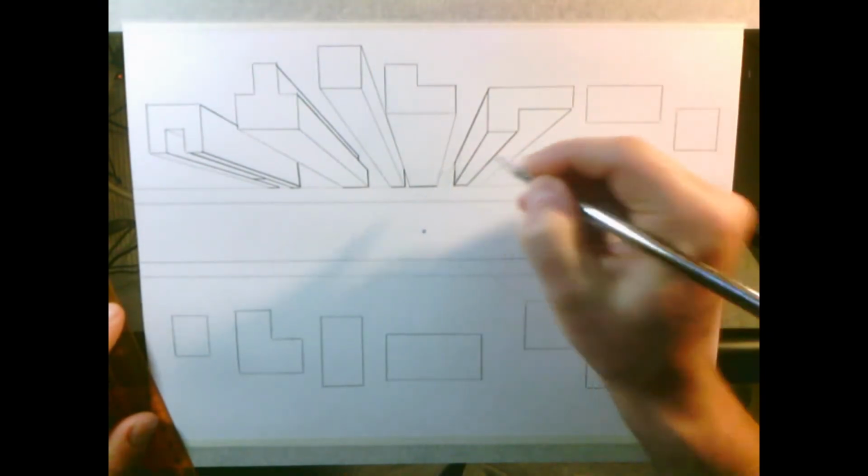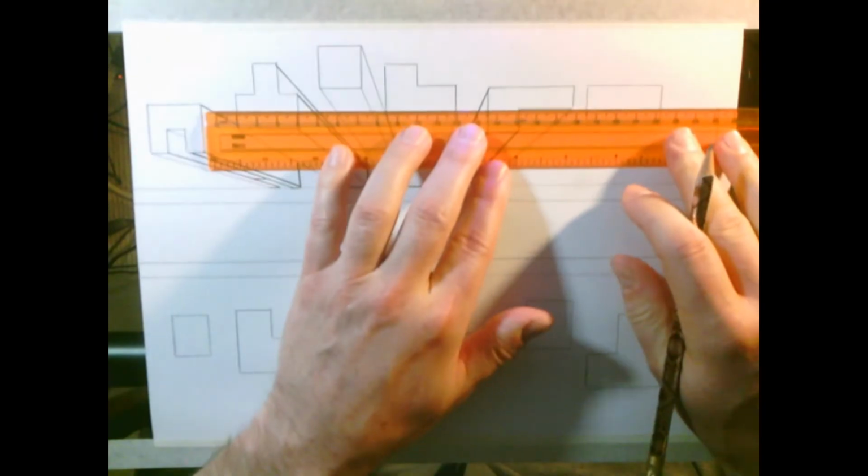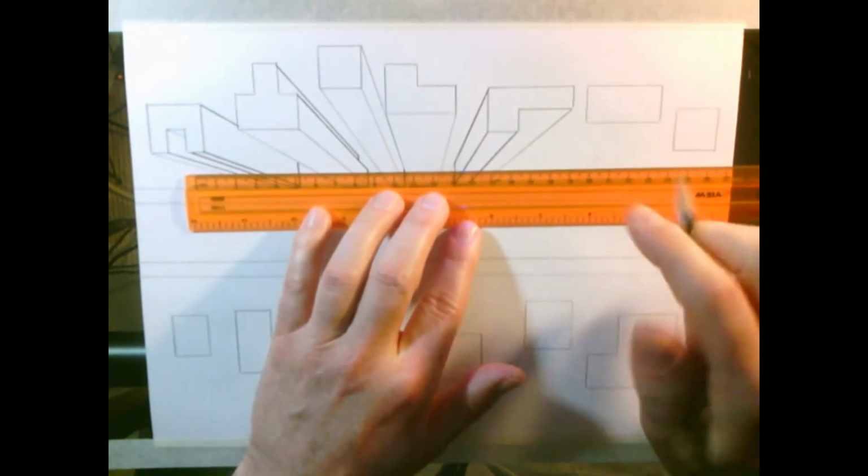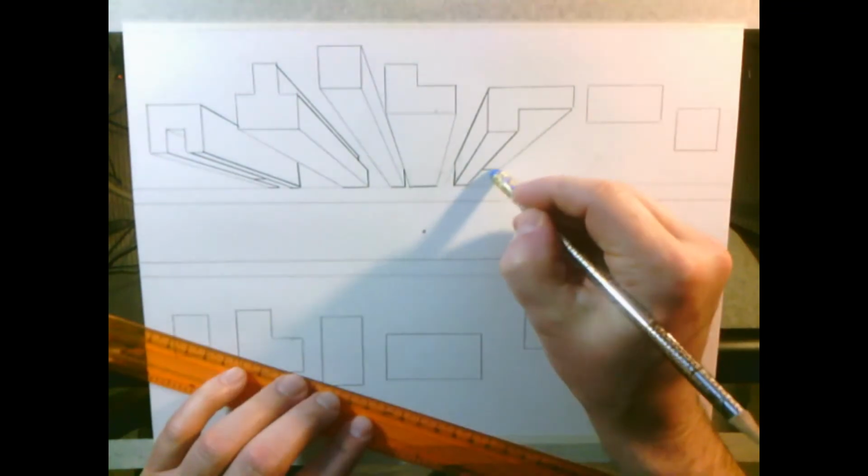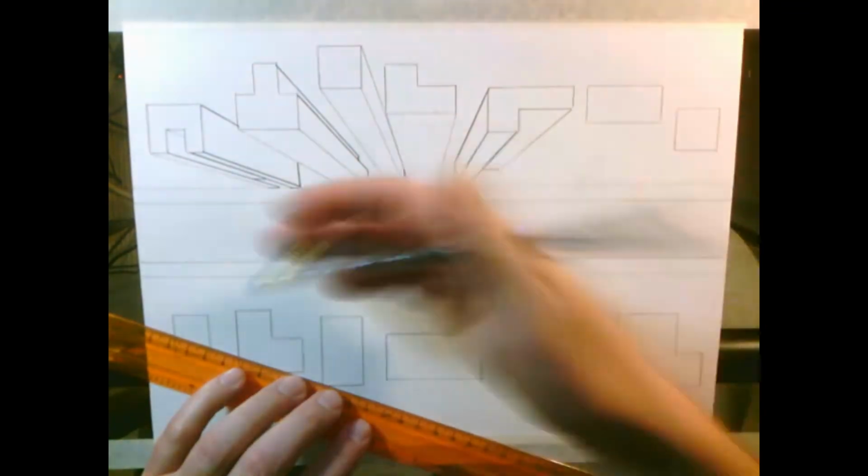Now to do this line here, we have to follow that down and then stop a little bit short. Make it parallel to there. Erase this remaining line. That's how we do that L building.